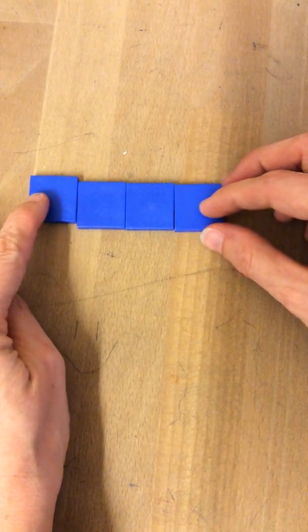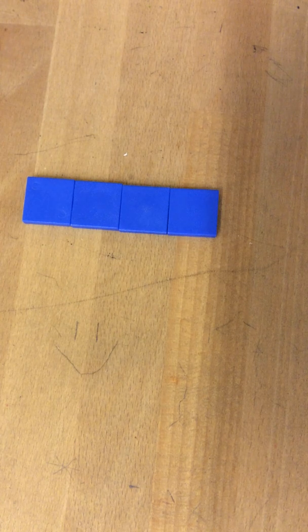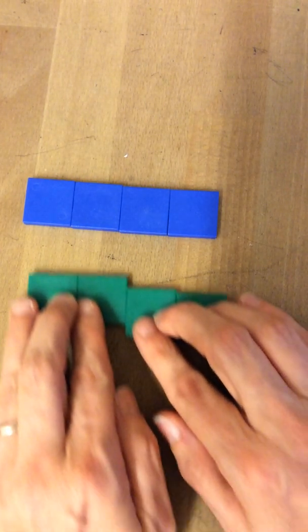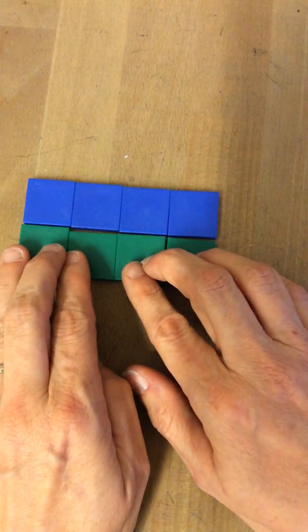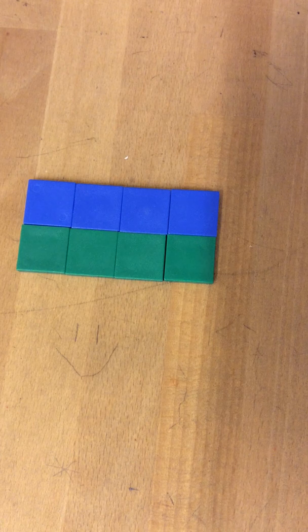Let's say that I have 4 students sitting at a group. I could represent that as a picture of 4 kids, or I could show that as an array. So here I've got one group of 4 students sitting together at a table. I have 4 students altogether. If I put in a second group of 4 students, then I could represent that as a picture, or I could just show it as this array.